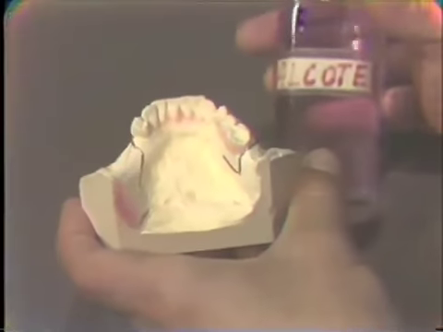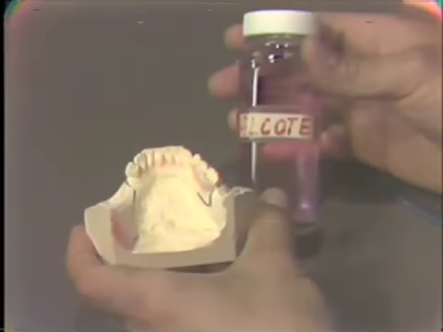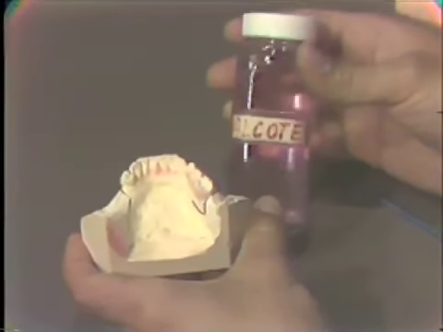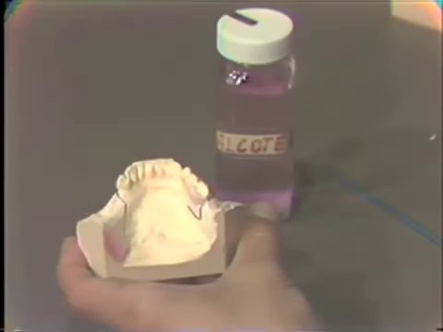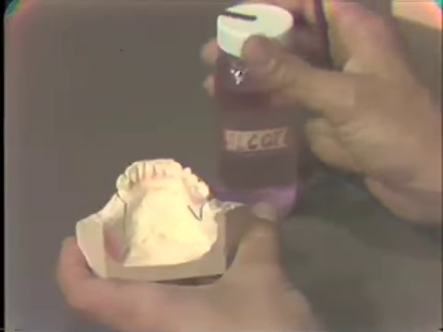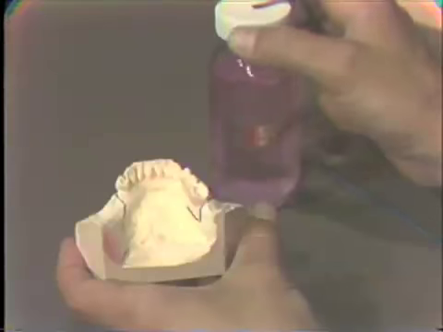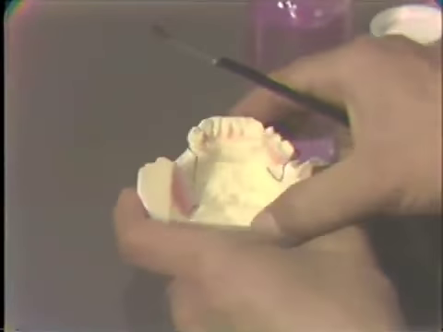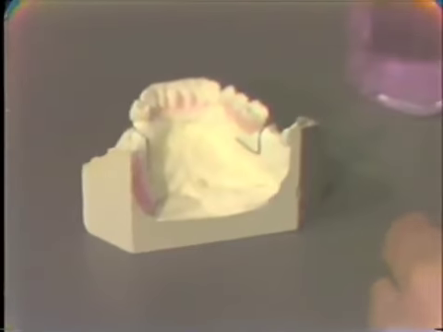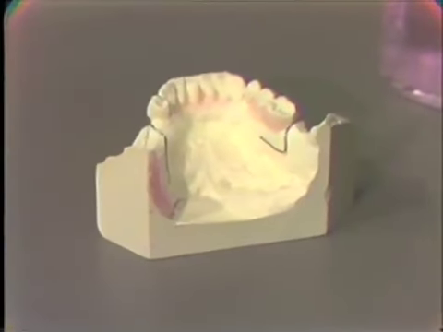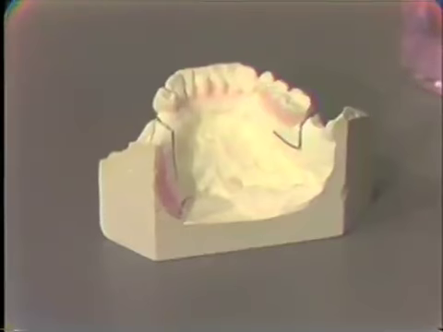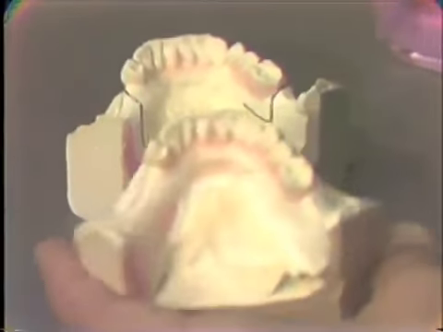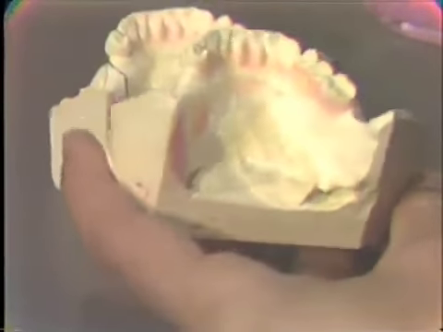Now, we would choose to do this with the Alcoat material. This is just placed on with a brush. I'm going to put it on this other cast. It should be placed on quite liberally.